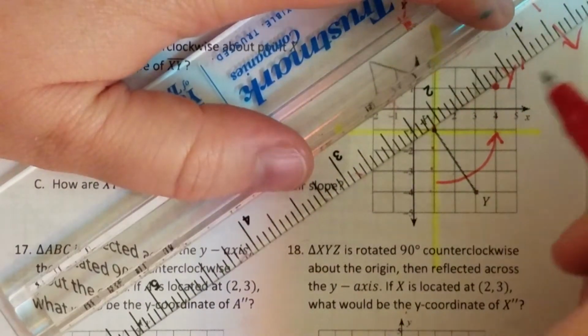All right, so let's go ahead and graph our image. So this is X prime, Y prime right here.